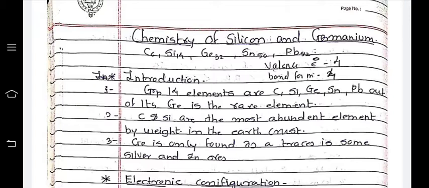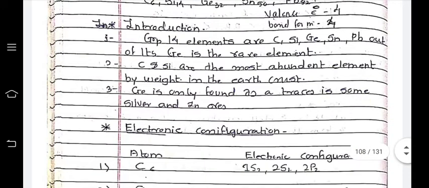The atomic number of carbon is 6, of silicon is 14, of germanium is 32, of tin is 50, and of lead is 82. Valence electrons are 4 and bonds formed are 4. The chemistry of silicon and germanium is given here. Next is the introduction of these compounds.